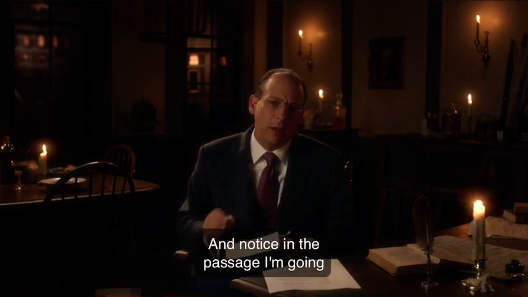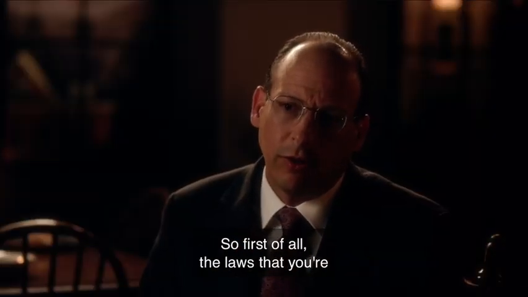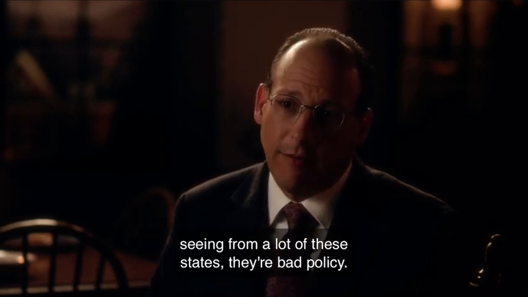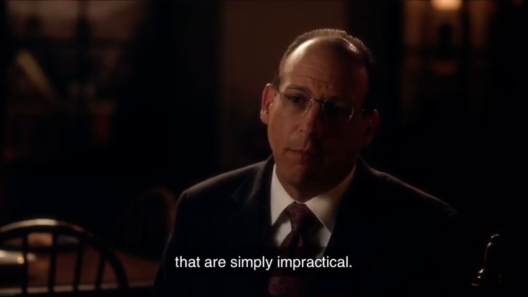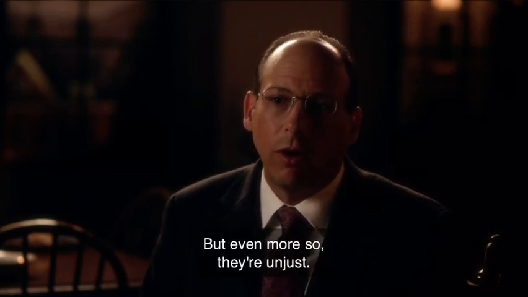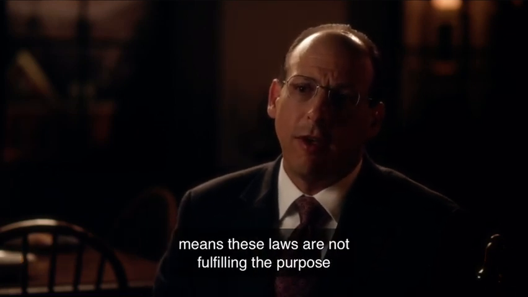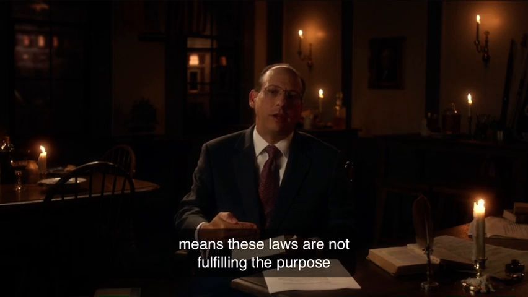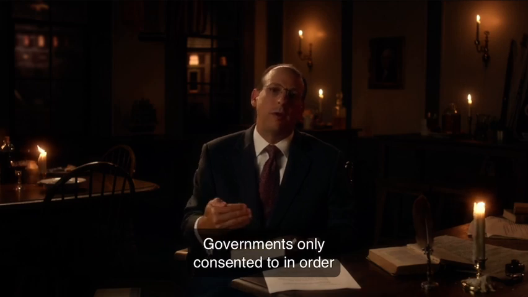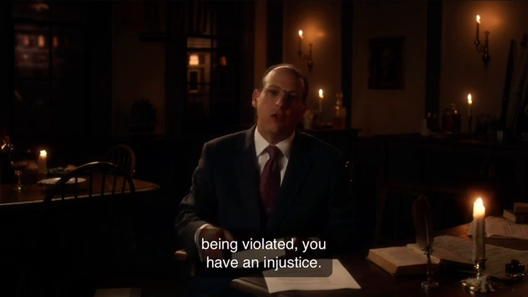And notice in the passage I'm going to read that his concern is twofold. He said, first of all, the laws that you're seeing from a lot of these states, they're bad policy. They're having effects that are simply impractical. So from kind of a utilitarian point of view, they're hurting us. But even more so, they're unjust. Right? What does he mean by they're unjust? When you see him talk like that, he means these laws are not fulfilling the purpose that government is supposed to fulfill. Right? Government's only consented to in order to secure the natural rights of citizens. So if you've got a system where those rights are being violated, you have an injustice.